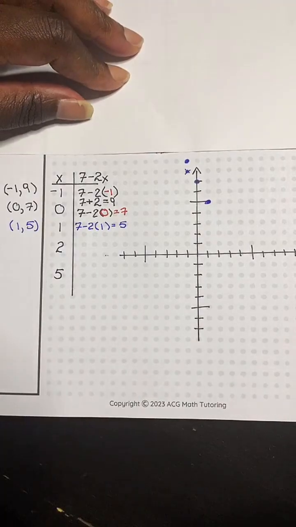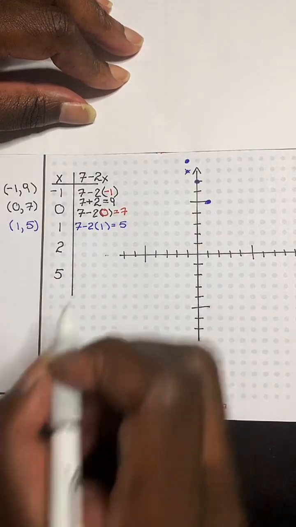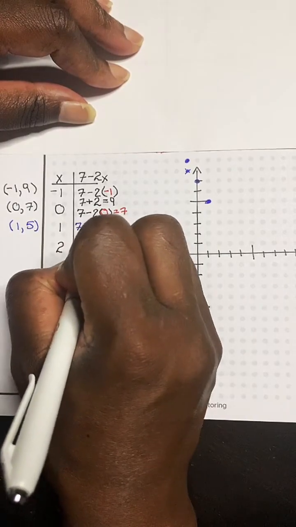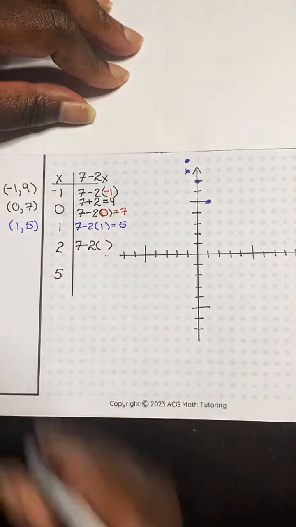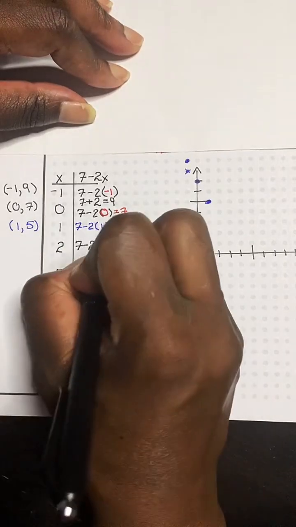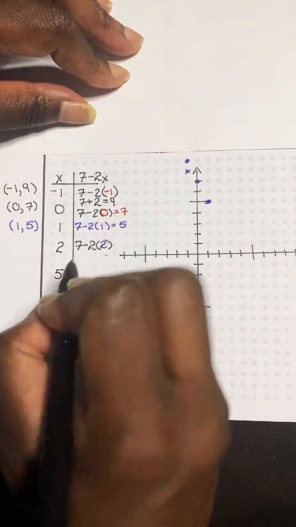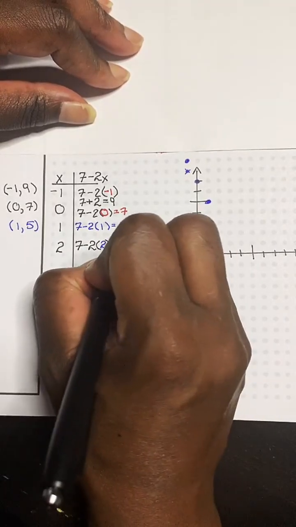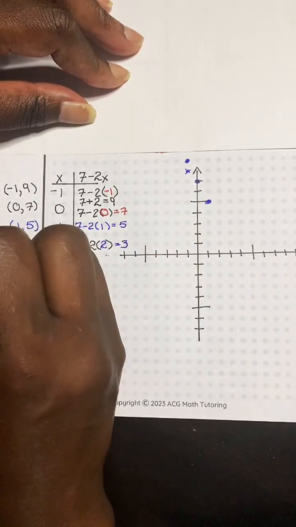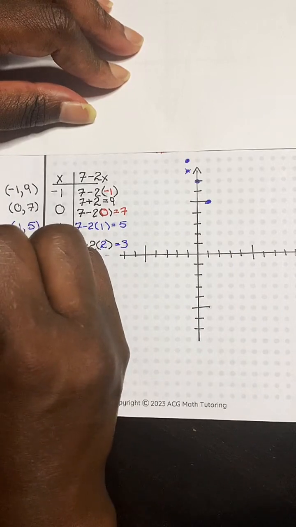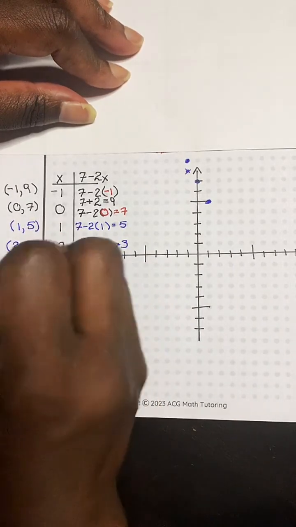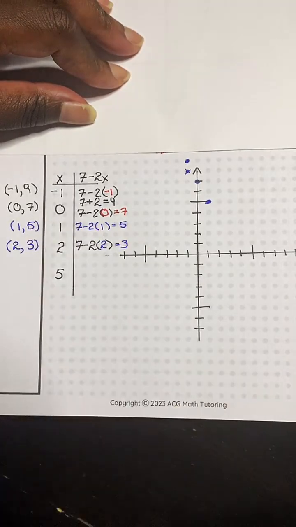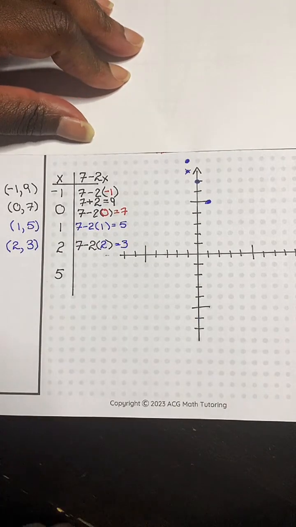All right. So, hey, Lynette. If anything, we have 7 minus 2 times 2 this time. Okay, 2 times 2 will give me 4. 7 minus 4, that's 3. You see how simple? All we're doing is plugging in for our x values. And sometimes you just got to read the equation.